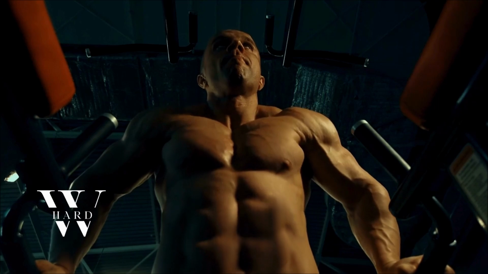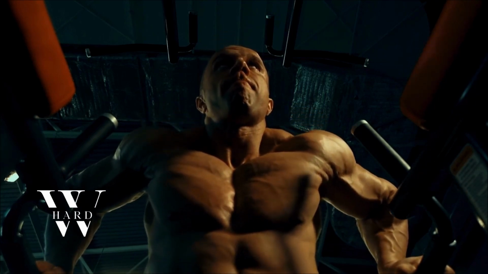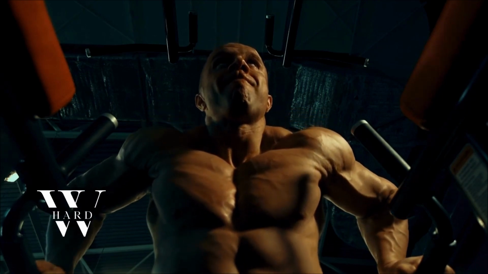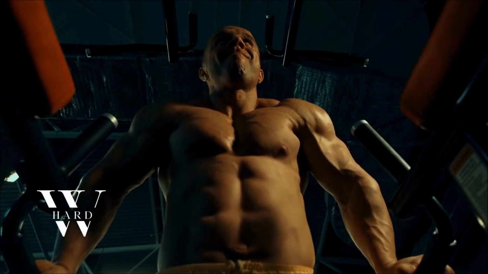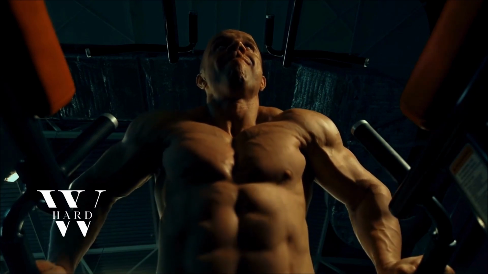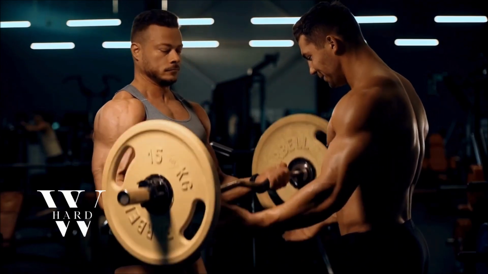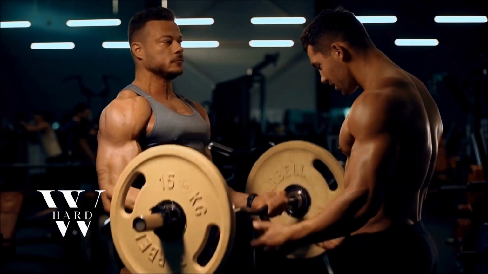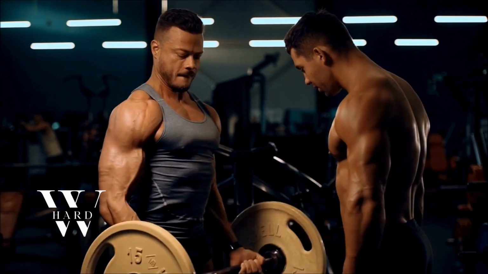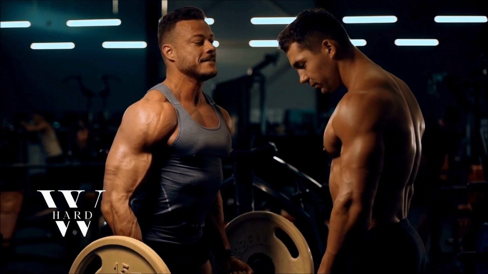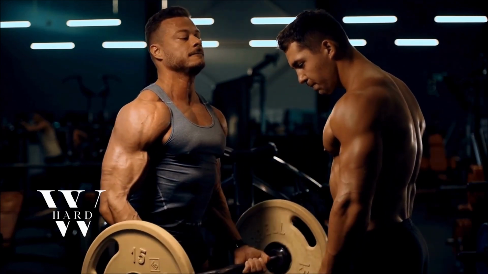Training frequency is another key factor. To maximize hypertrophy, consider training each major muscle group 2 to 3 times per week. This frequency allows for more frequent muscle stimulation and adaptation. Implementing split training, where different muscle groups are trained on separate days, ensures adequate recovery while still providing ample stimulus. Adjust your training frequency based on individual factors like training experience and recovery capacity.